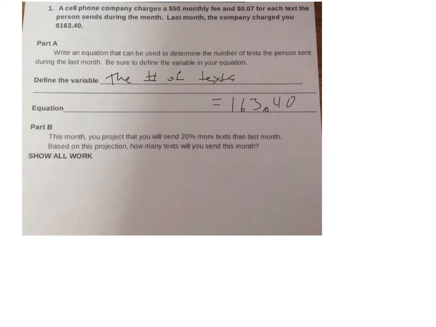And what makes up that total? Well, it's a $50 monthly fee plus 7 cents for each text. And we don't know how many texts, so it's going to be 0.07x. So at that point, that completes part A.